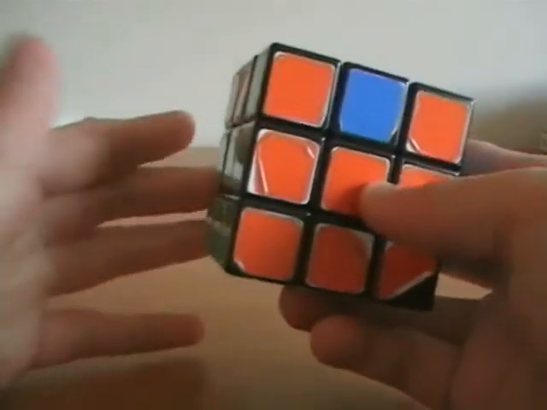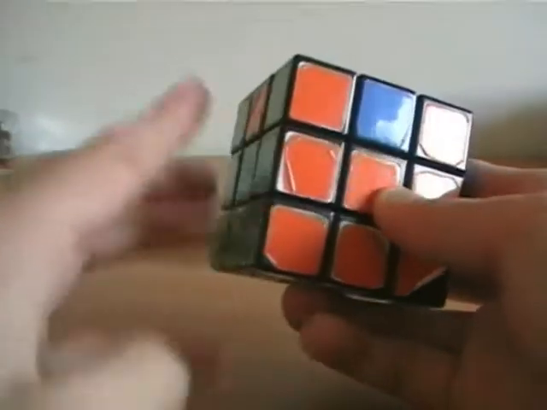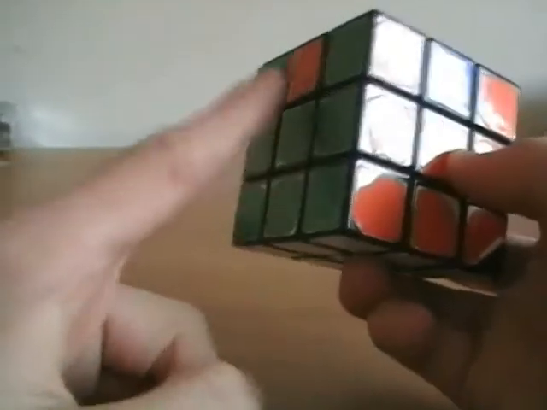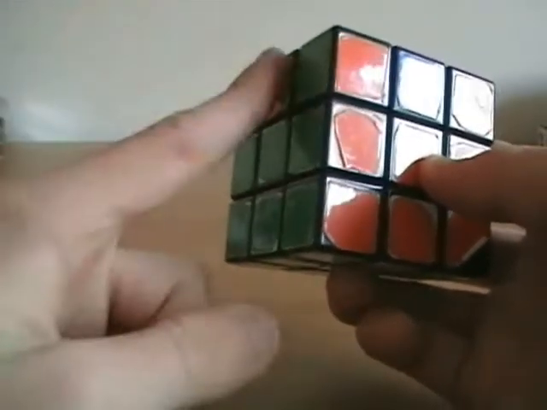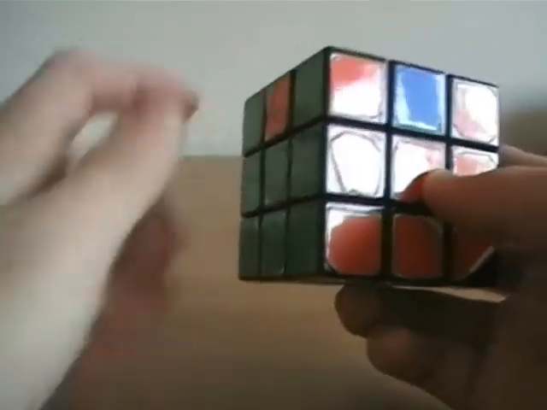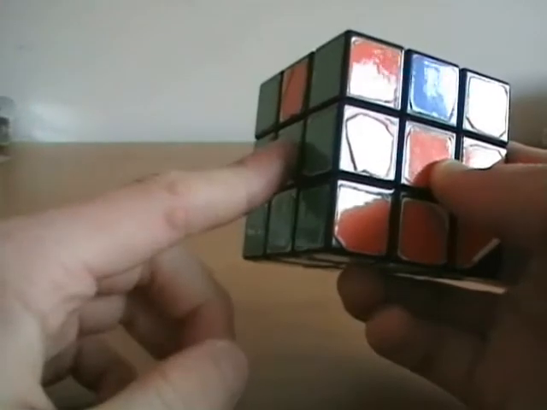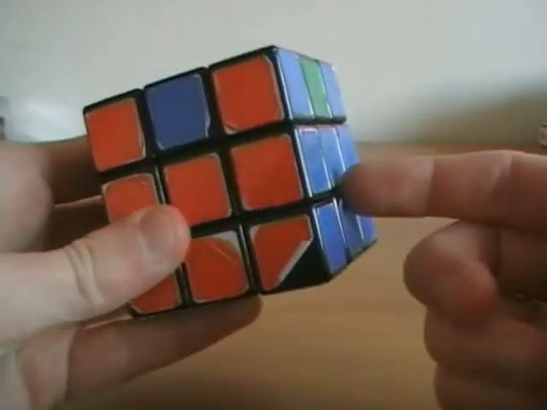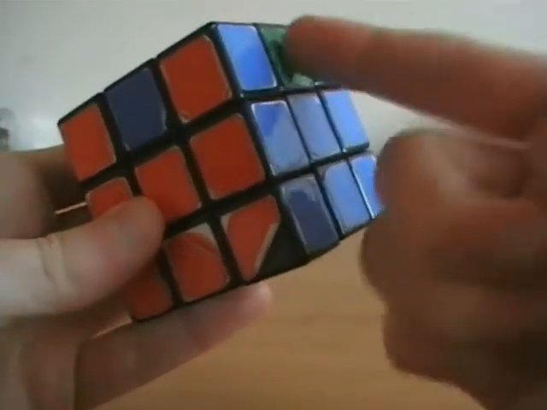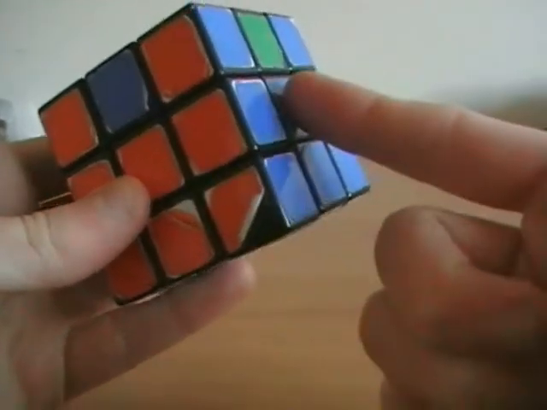And you're able to recognize it because if you look at the left face, this color here is not opposite this color. So if this color is opposite this, you're going clockwise. If this color is not opposite this one, you're going anti-clockwise. You can also know it's anti-clockwise just by seeing this color as opposite this. Okay, so that's green and that's blue.